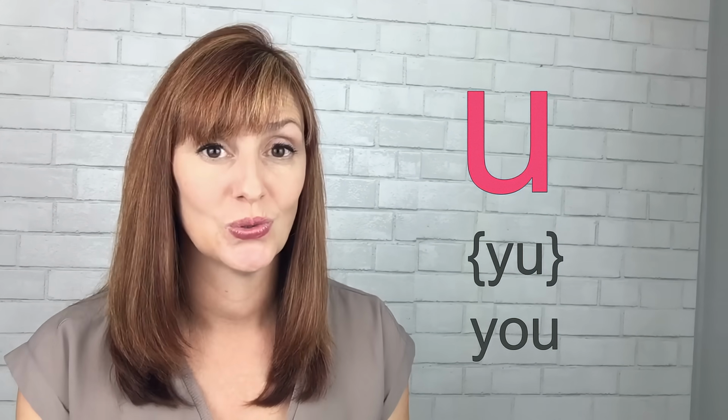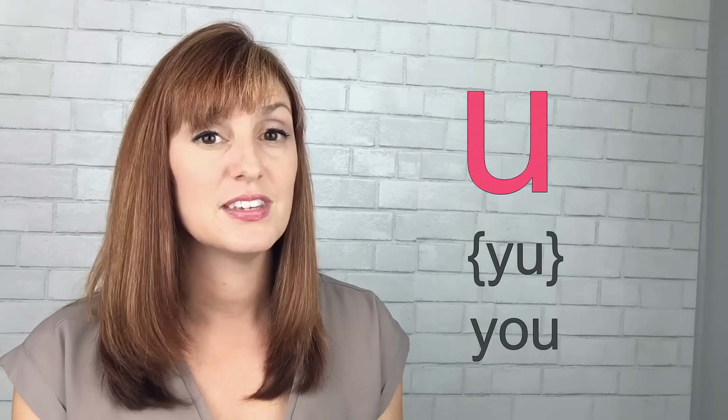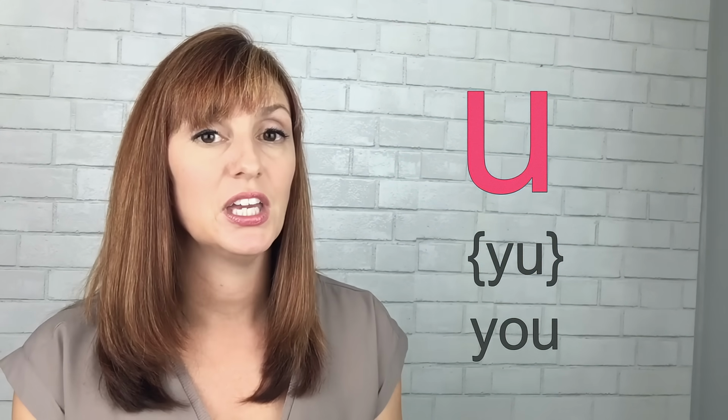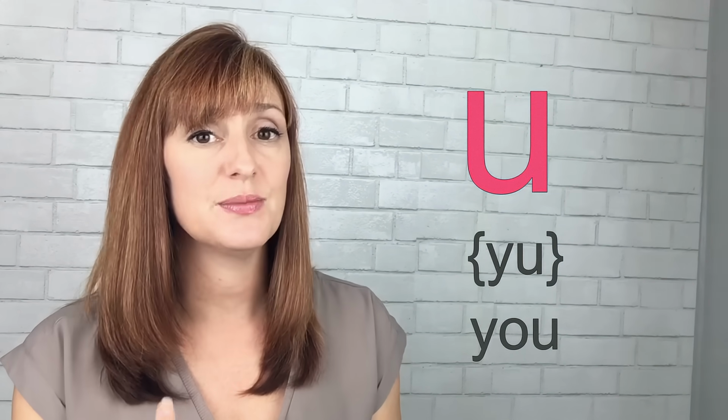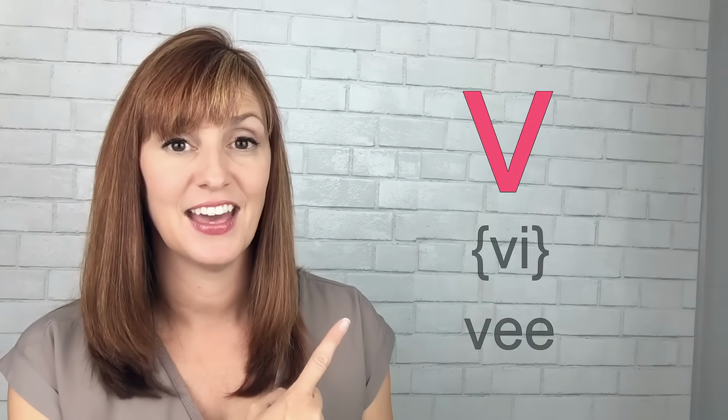Then we have U. Again, the name of this letter is the vowel sound U, as in the word cute or the word you. For this vowel sound, we're gliding from the y to oo. You. You want to make sure that those lips are really rounding out for this sound. You. Then moving on to V.